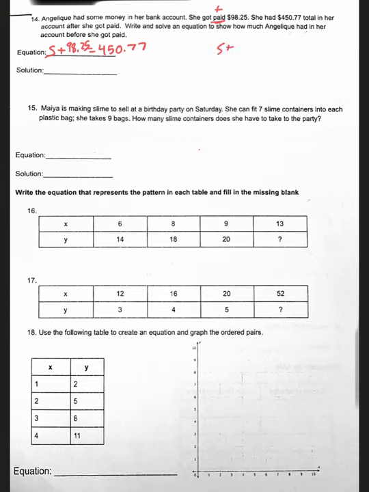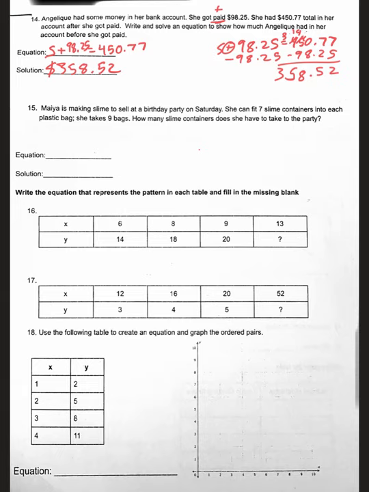Now what we need to do is figure out how much she started with. So I'm going to rewrite my equation. Okay, so I do the inverse operation. What I do to one side, I do to the other side. I subtract, which is going to, after I do some exchanging, that's a 14, minus 5. That means she had $358.52 in her bank account before she got paid.